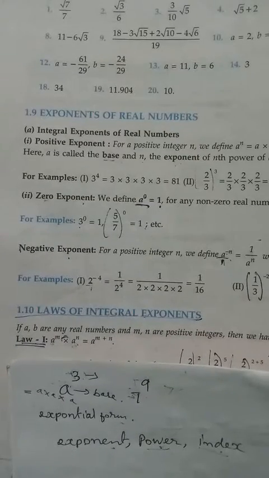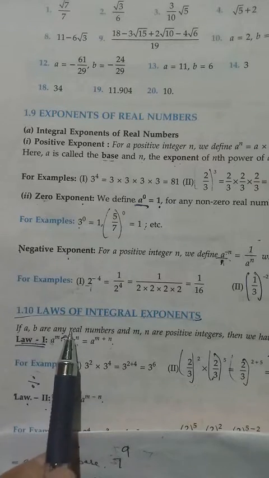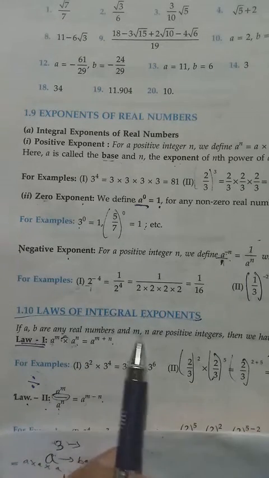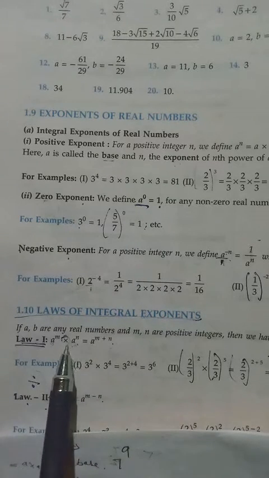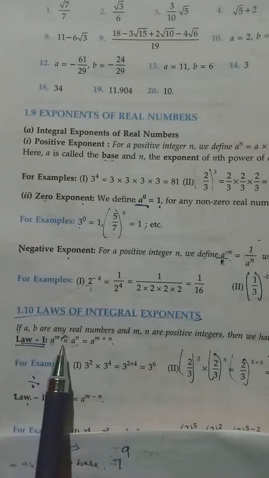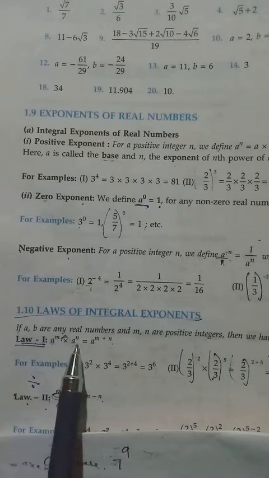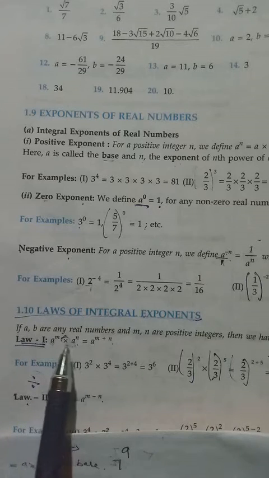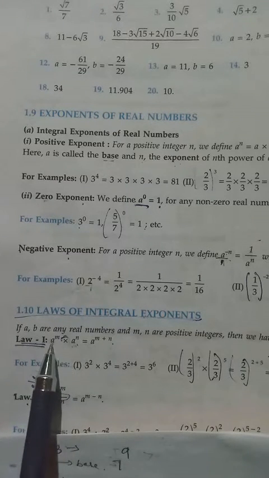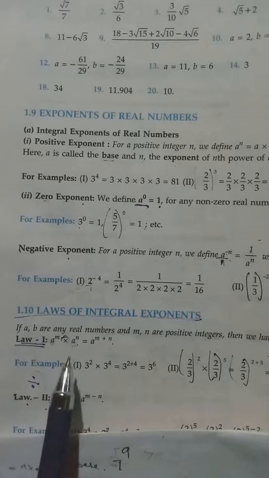So now let us see the laws. The first law we have here: if a and b are real numbers, m and n should be positive integers. Then we may have here, what sign in between? There is multiply. Look here, this one we write down, we call it base. Here also we call it base. If we have multiply, then we have same base. The one we write up, that is exponent. They are not same, they are different. Clear? So remember this rule clearly.